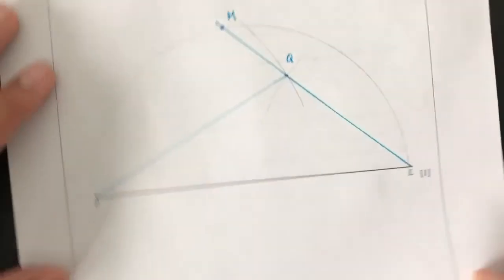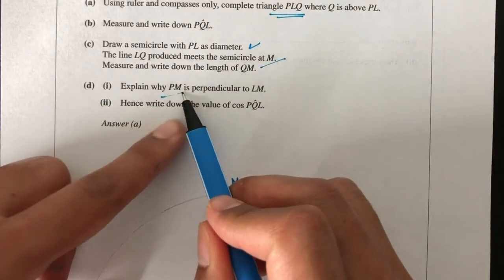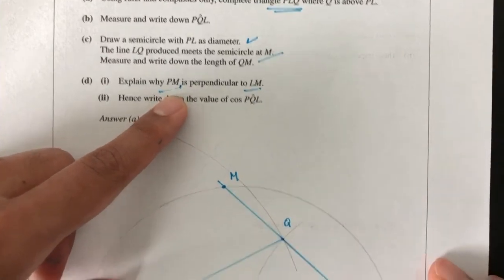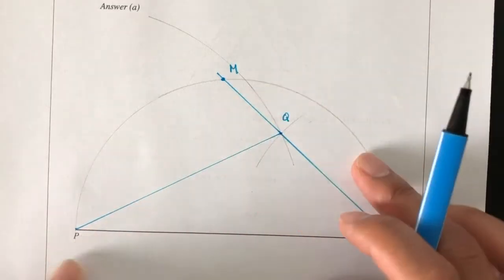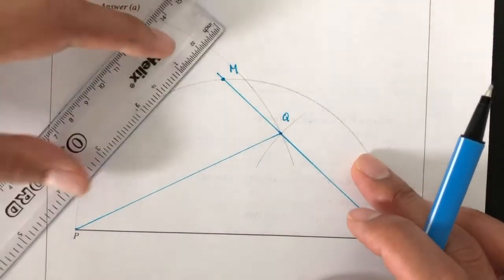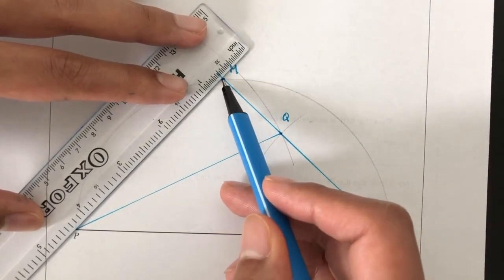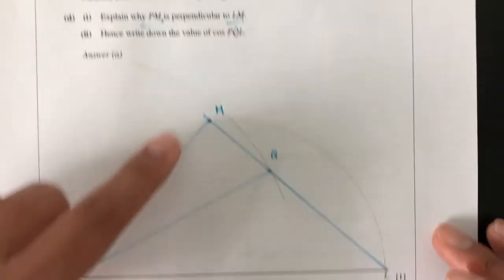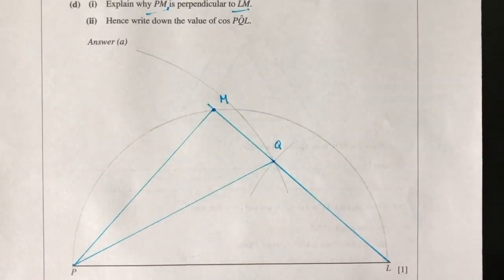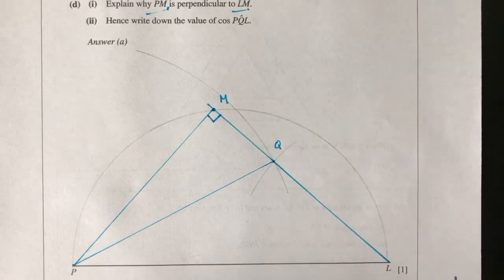Okay, that is one. And then part D, explain why PM is perpendicular to LM. So PM is this line. Okay, that's the line PM. Explain why the line PM is perpendicular to LM. Explain why these two are perpendicular. So what is the reason behind this?